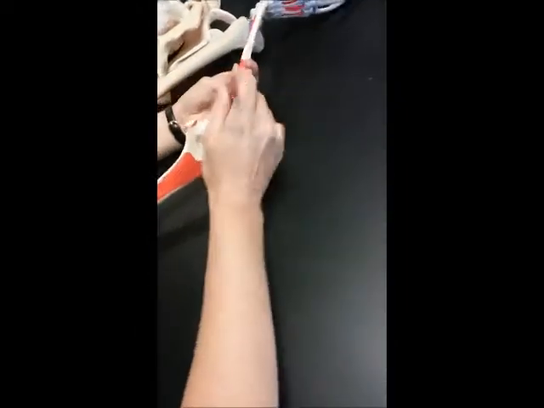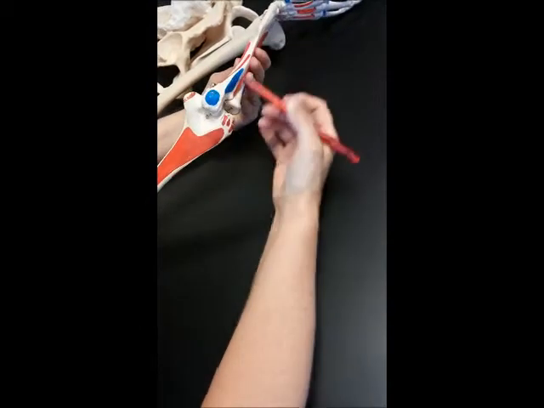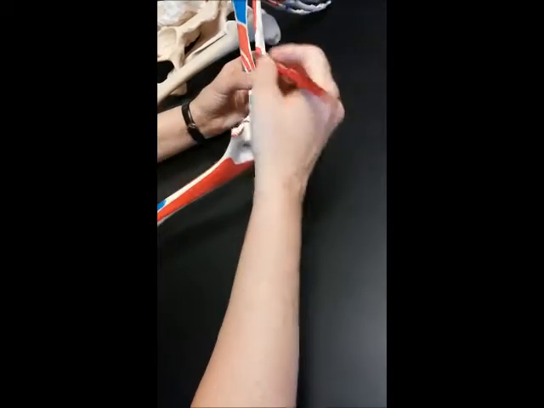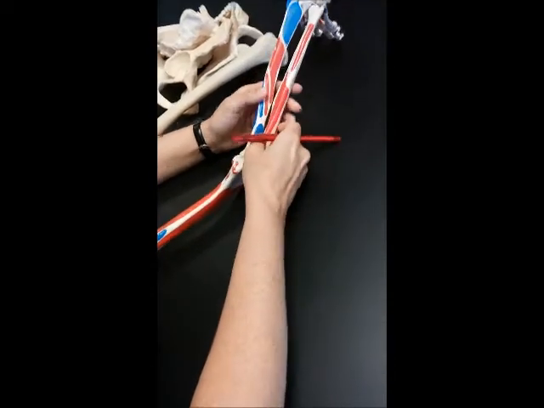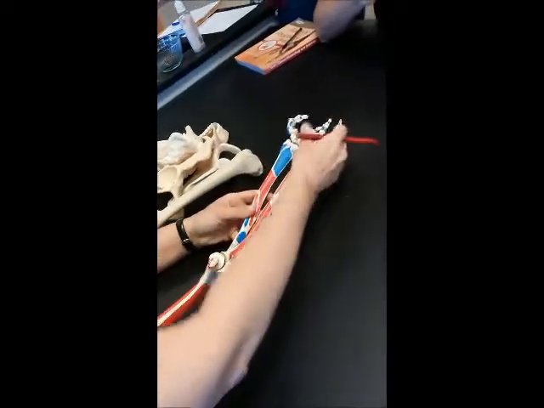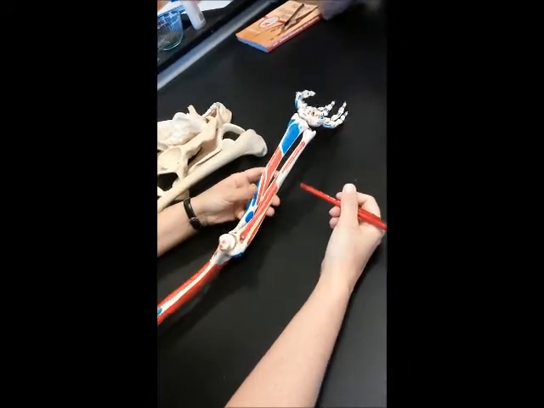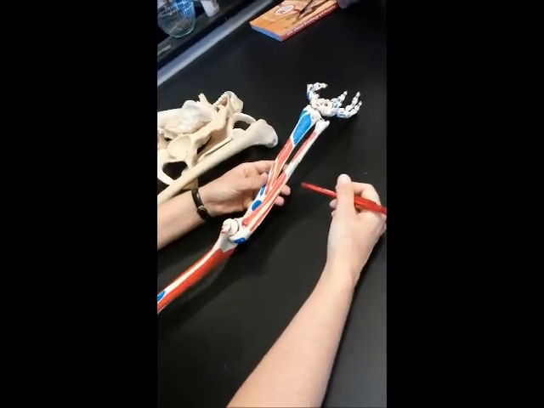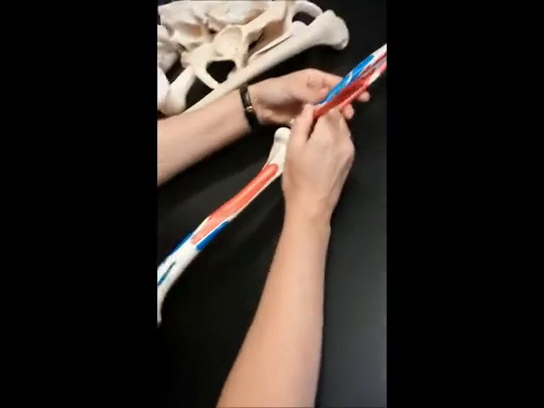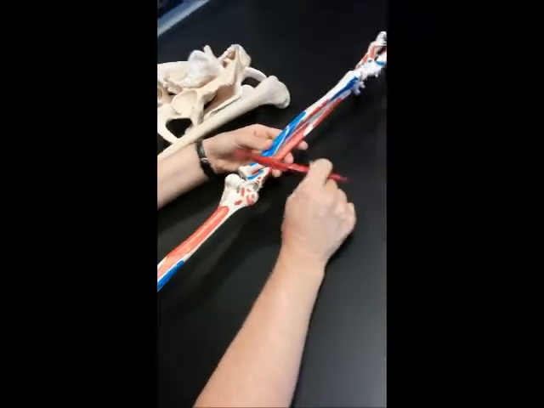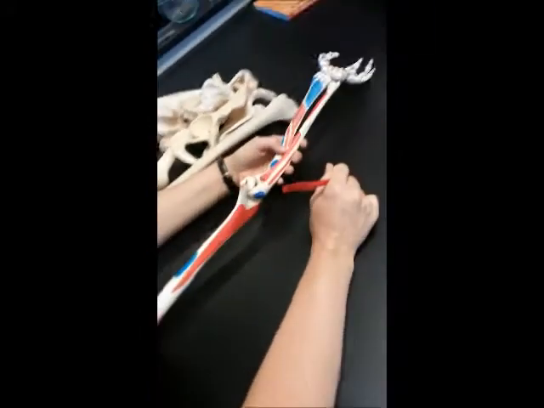We have the olecranon process, trochlear notch, and the radial notch is going to be right here on the ulna that articulates with the head of the radius.